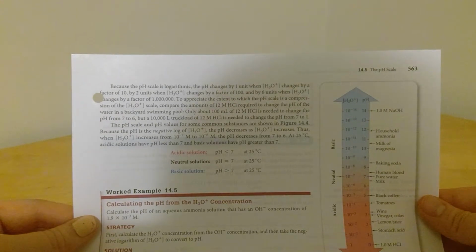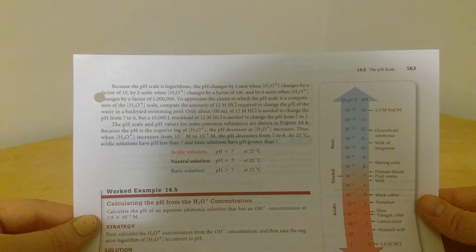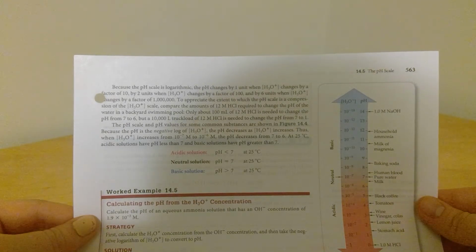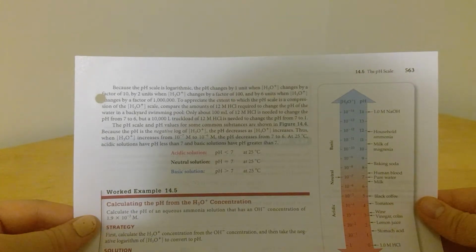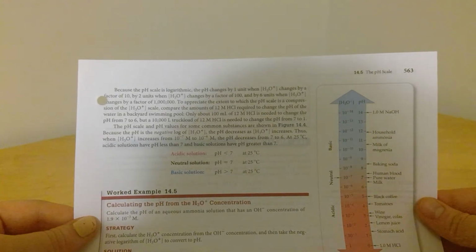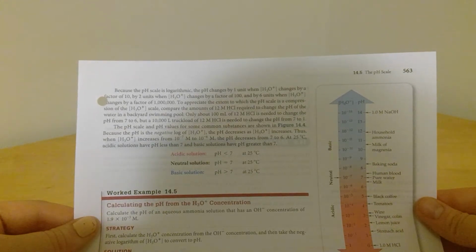To appreciate the extent to which the pH scale is a compression of the [H3O+] scale, compare the amounts of 12 molar HCl required to change the pH of the water in a backyard swimming pool. Only about 100 milliliters of 12 molar HCl is needed to change the pH from 7 to 6, but a 10,000 liter truckload of 12 molar HCl is needed to change the pH from 7 to 1.